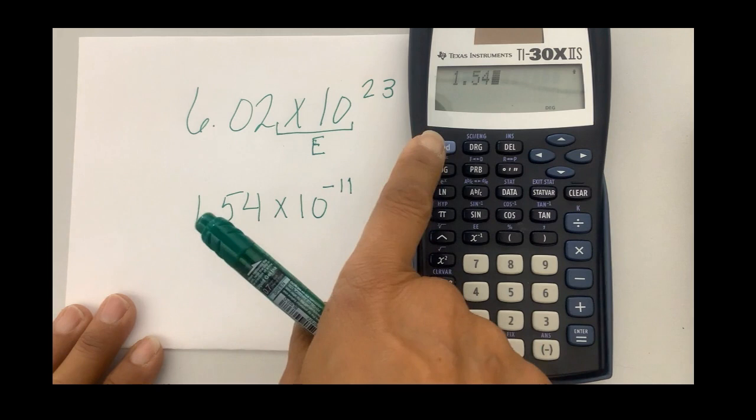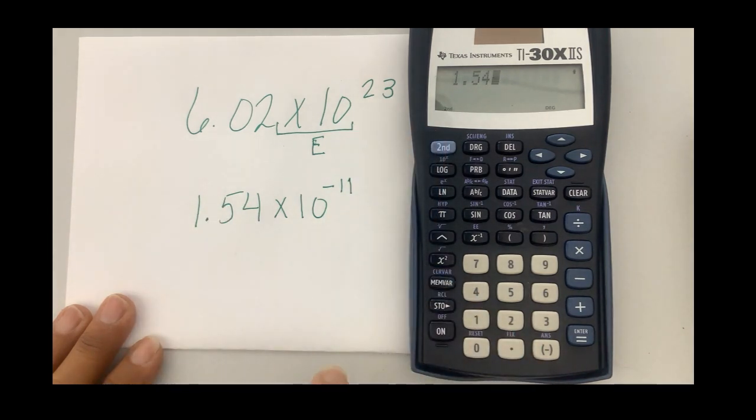1.54, second, EE, and then just this negative button here, negative 11, okay? You don't have to press enter. You can then just go ahead and multiply this by whatever number you want to multiply by.